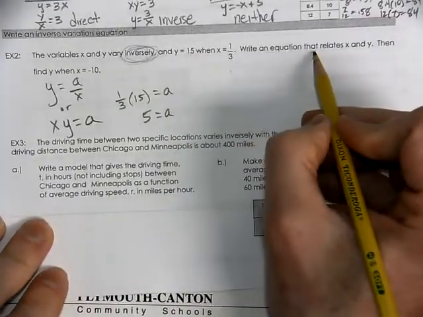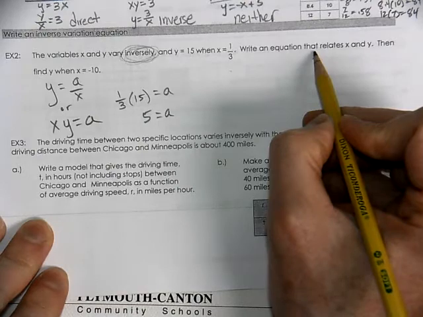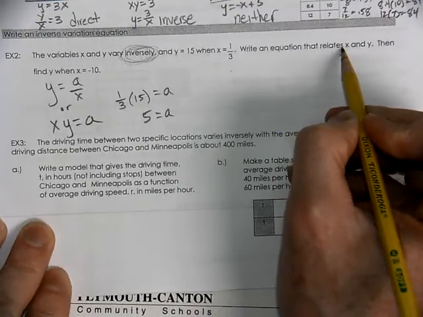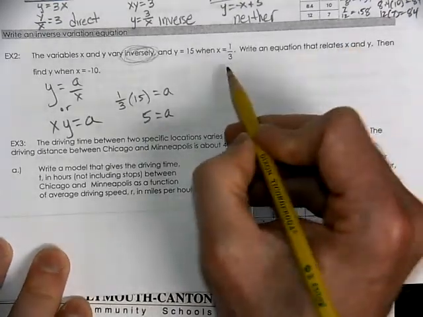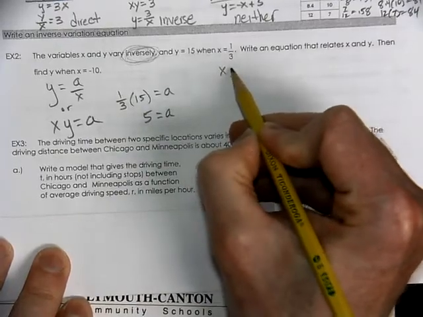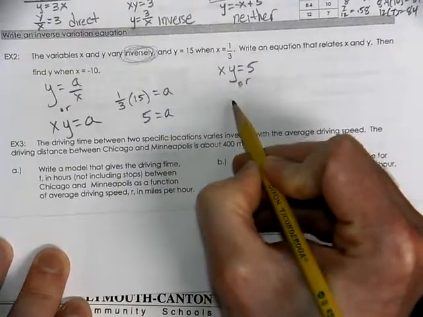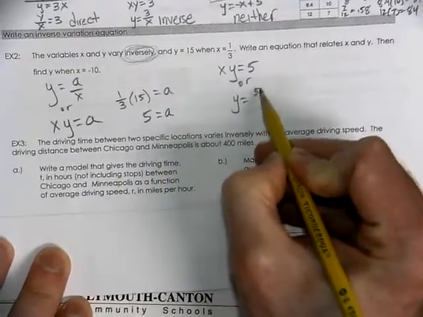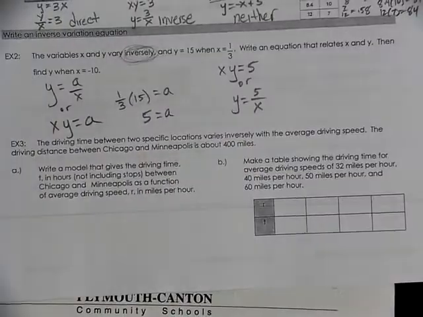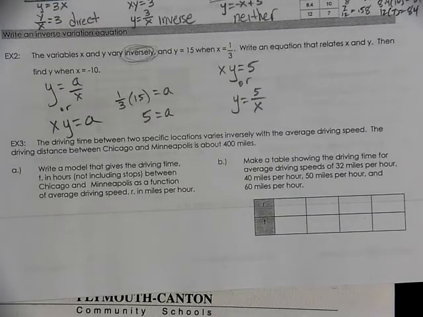So we're going to write another equation that relates x and y. So we're going to be able to say that x times y equals 5, or you could write it as y equals 5 divided by x. Those are both the same thing.